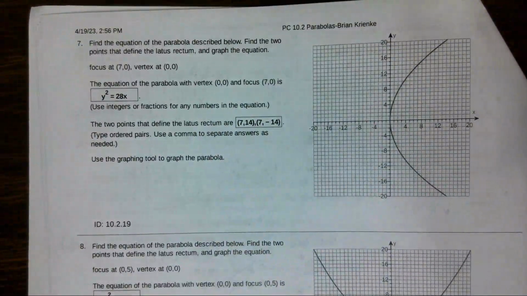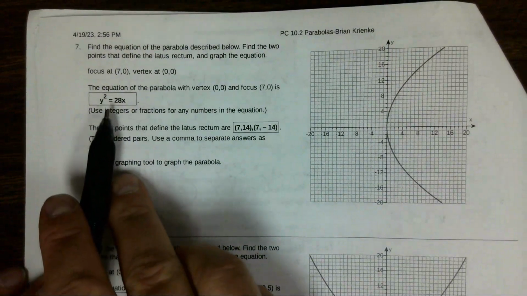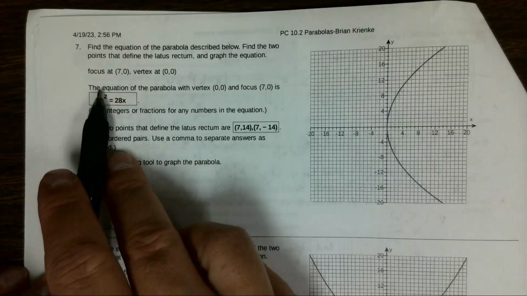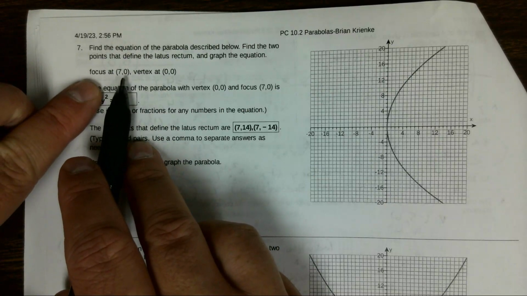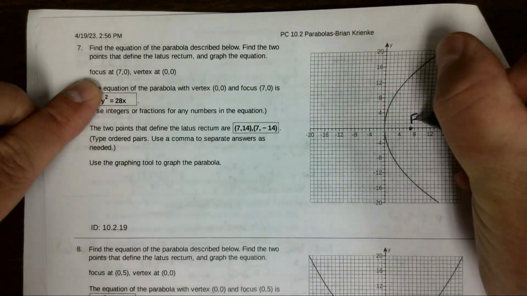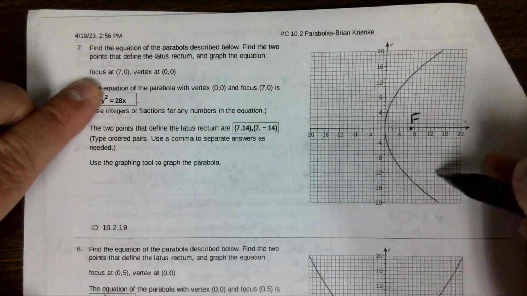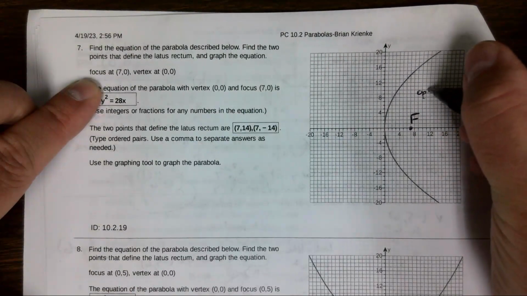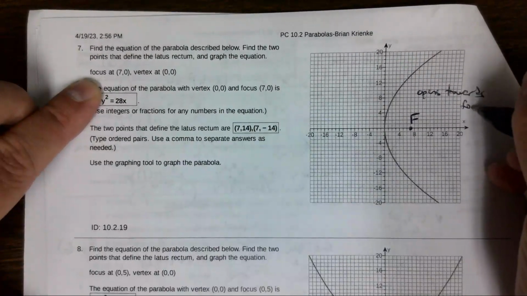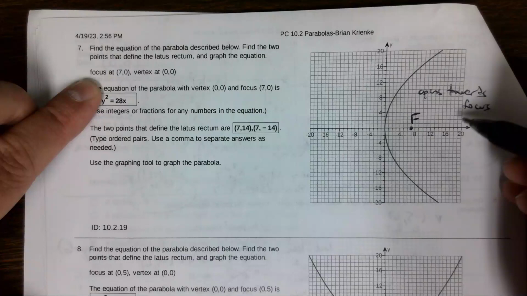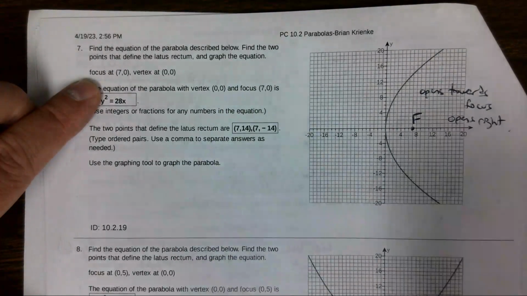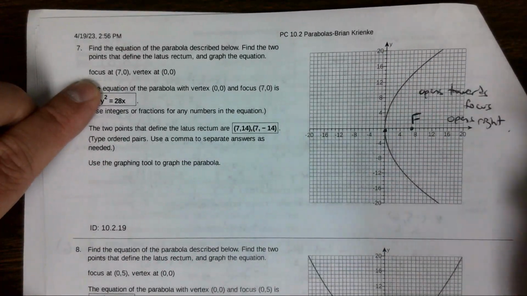Now this one tells you some different information. It tells your focus and your vertex. If the focus is at 7, 0, I'm going to label that F. Remember, it opens towards the focus. And so that means this one opens right. Our vertex is here at 0, 0.